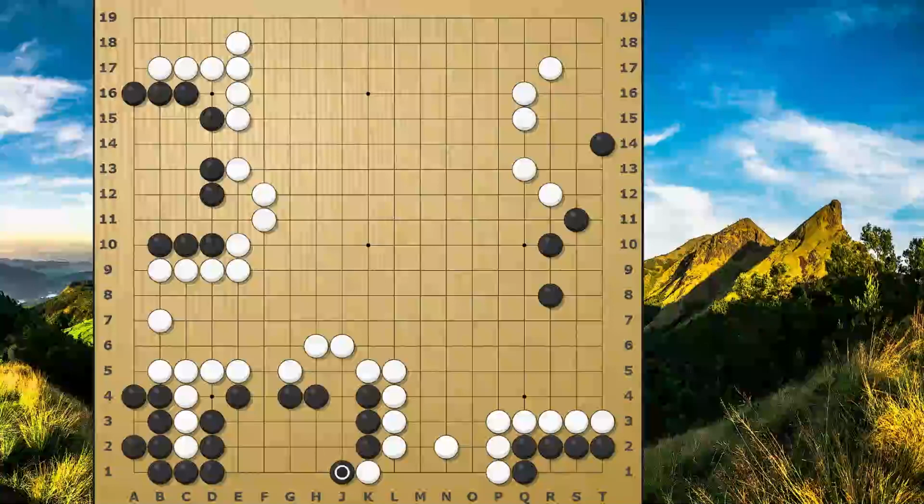Black plays here, white connects, and the question is, does black answer? It seems like black should answer, right? I probably would, because if black does nothing, white cuts, and then black's territory, which was going to be 11, is now essentially 0, right?